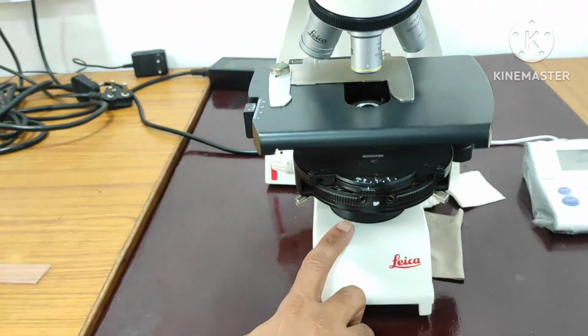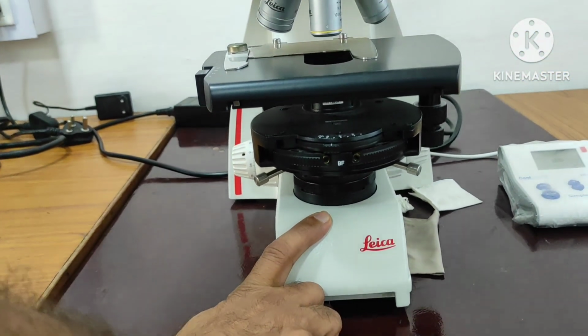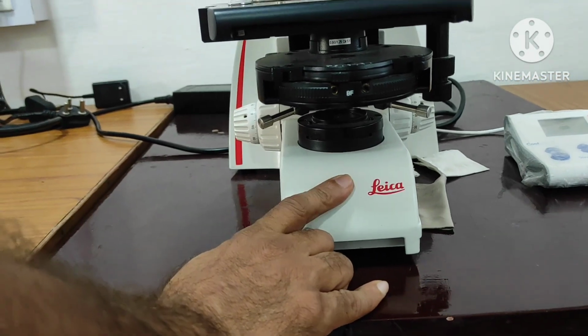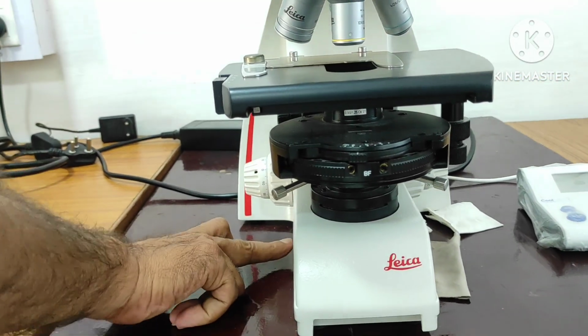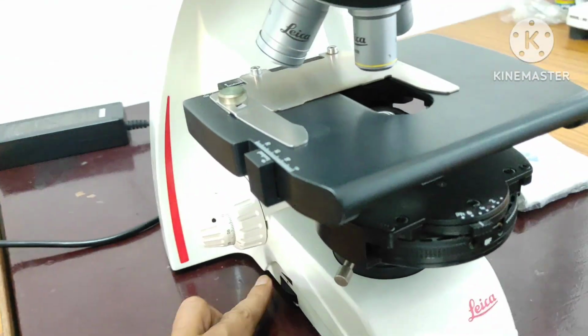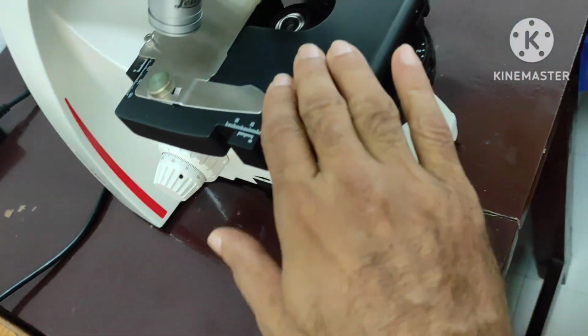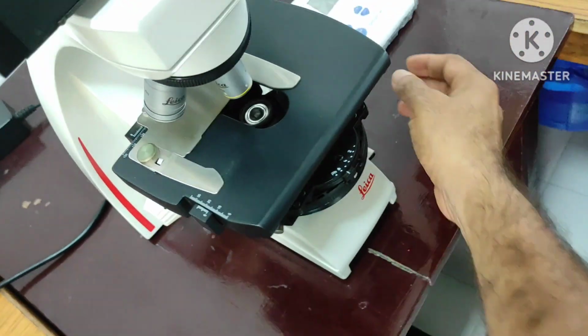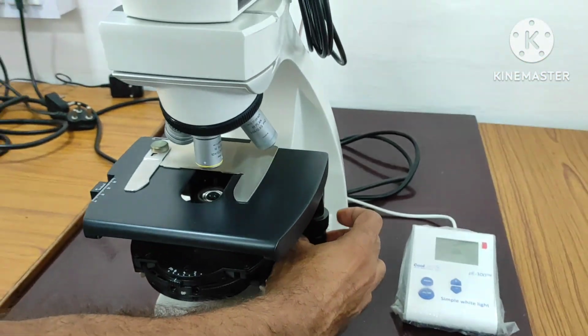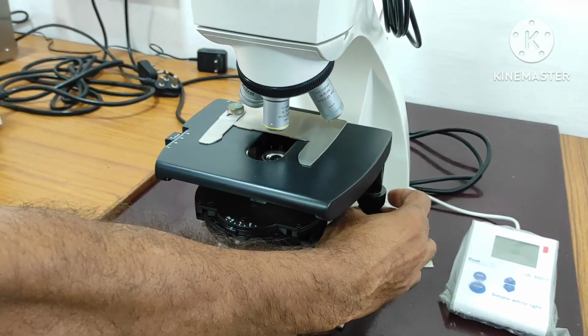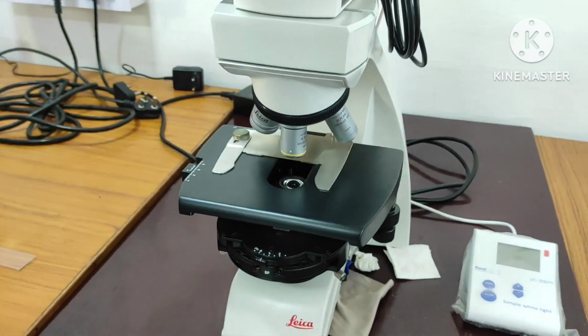And this source of light is also inbuilt here, and the light can be adjusted here also, right, how much light is needed. So an adjustment knob is also there, right. And with that, this is the stage, clips are also there, and the movement of the stage is also there. We can move the slide with the stage, no need to touch it once we install it.